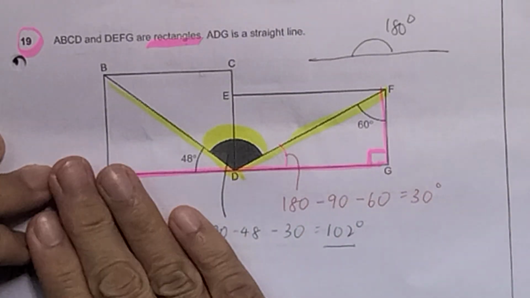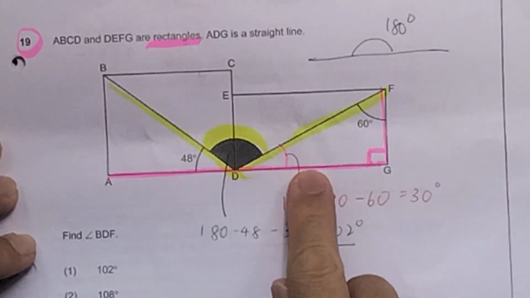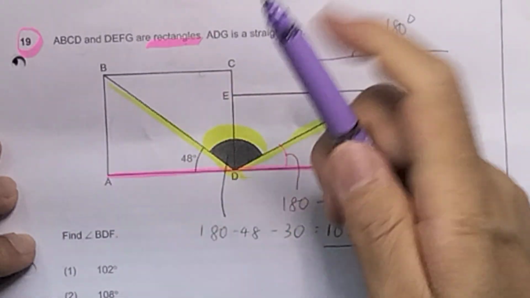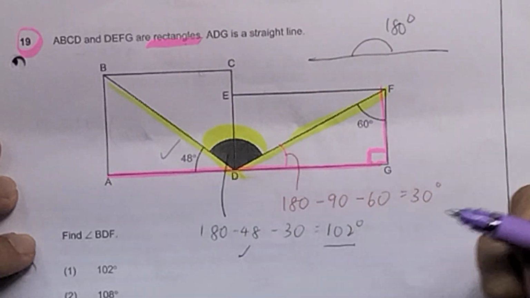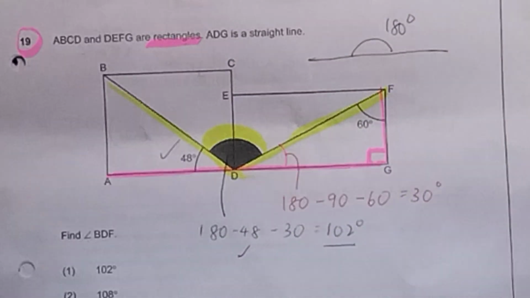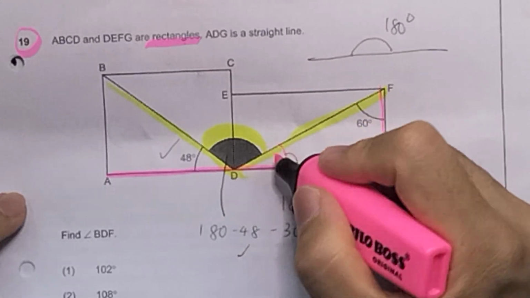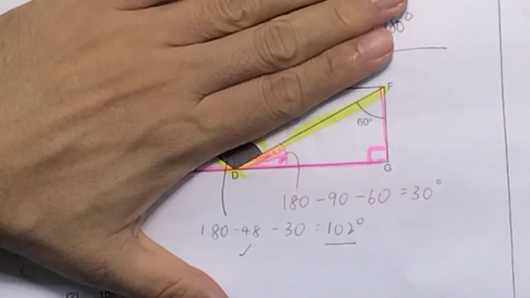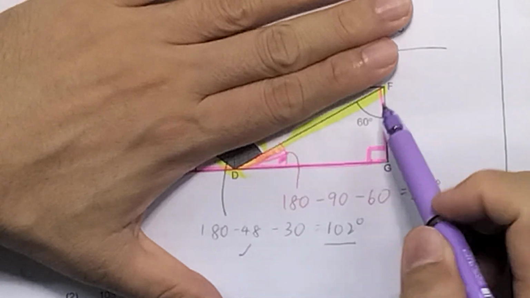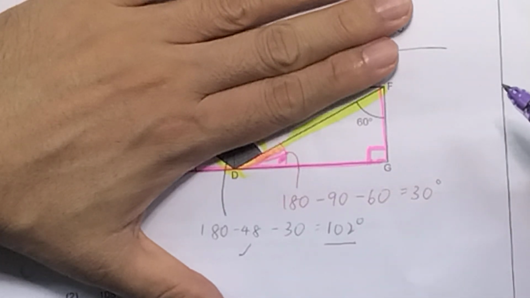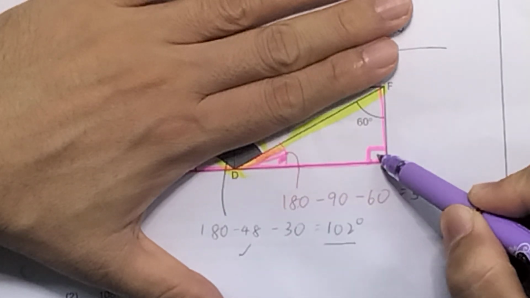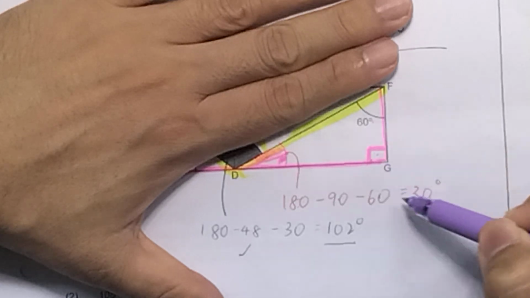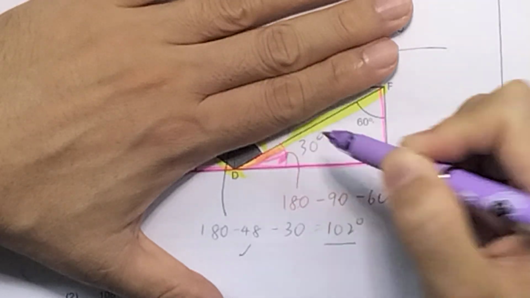So if the whole line here, this whole angle is 180, if I can subtract away this angle 48, which I did, I can subtract this angle in pink here, which I don't have yet, I'll get the answer. How to find angle in pink? Well, I cover this part. This is a triangle. Sum of angle in a triangle is 180 degrees. So 180 degrees minus away 90, minus away 60, I get 30. This angle is 30 degrees.